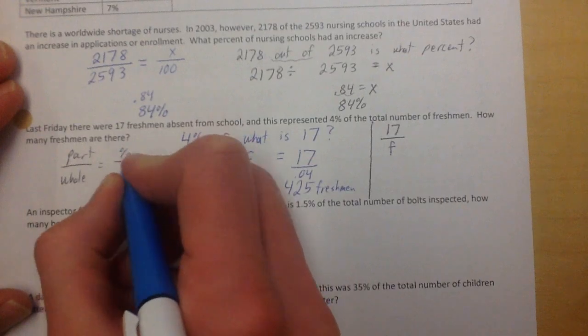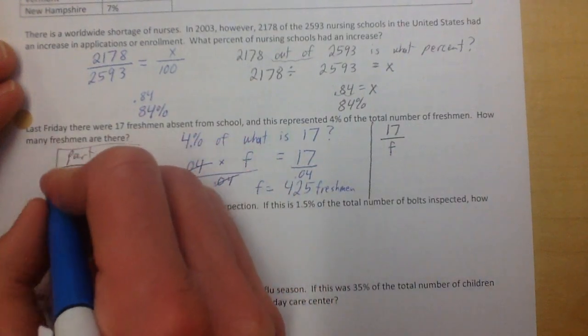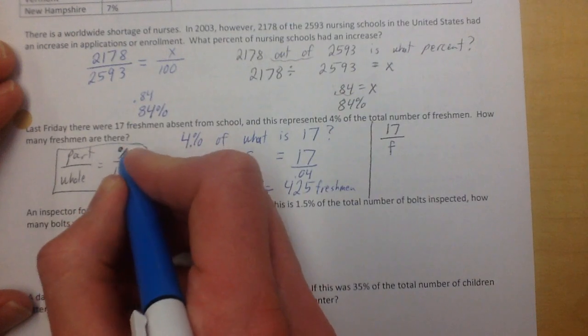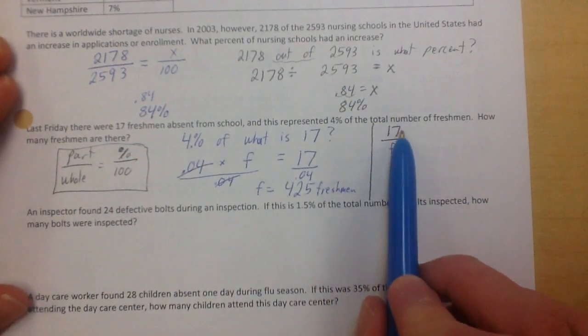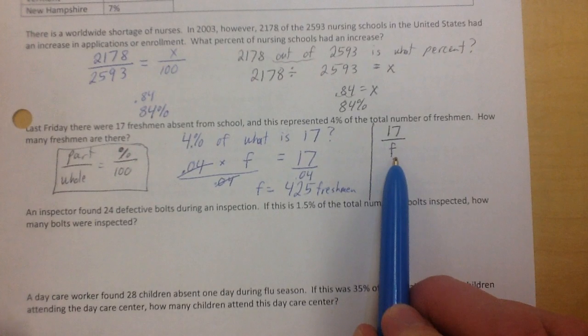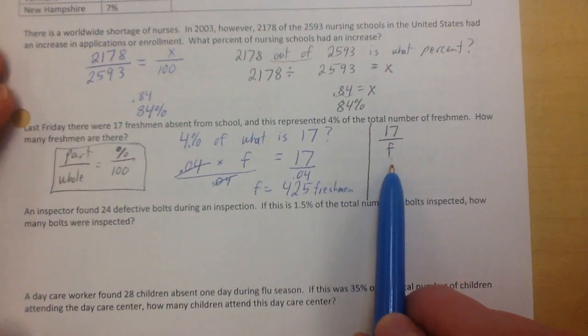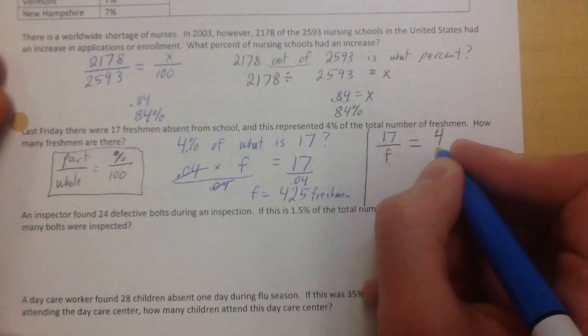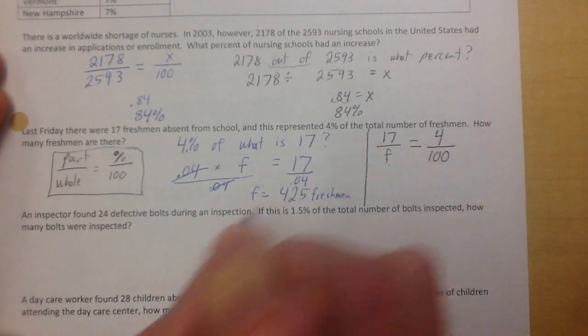equals percent over 100. That might be the most straightforward way that some of y'all would want to do this. Part over a whole equals percent over 100. 17 out of, well, I don't know how many. Well, I know the answer, but let's pretend like I don't. Is equal to 4%, so it'd be 4 out of 100.